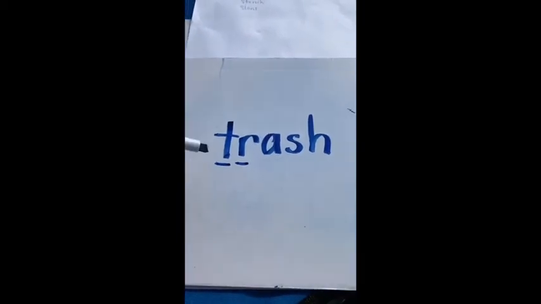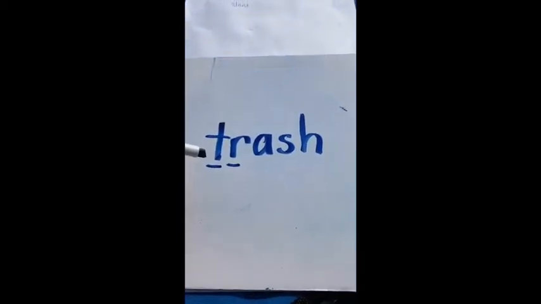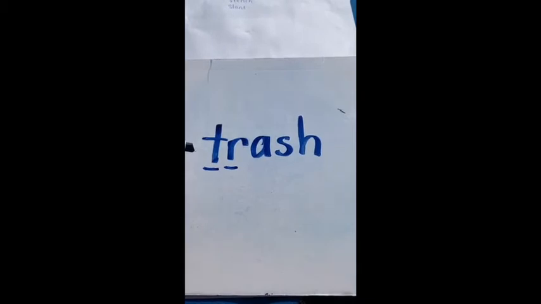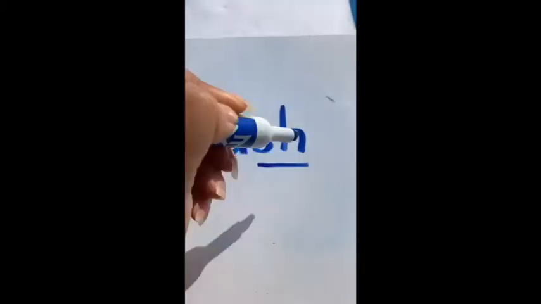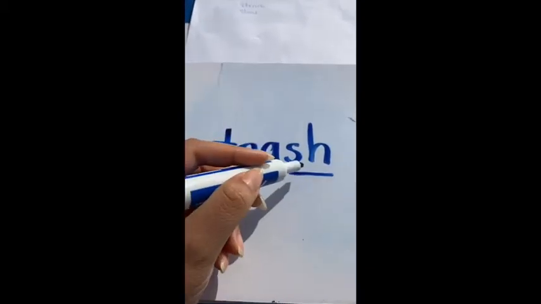I notice that there's a blend, the T and the R. And remember, a blend is two consonants that are together, but they each make their own individual sound. I also notice that there's a digraph, SH. And so with a digraph, it's making the sound sh. So it's making one sound.